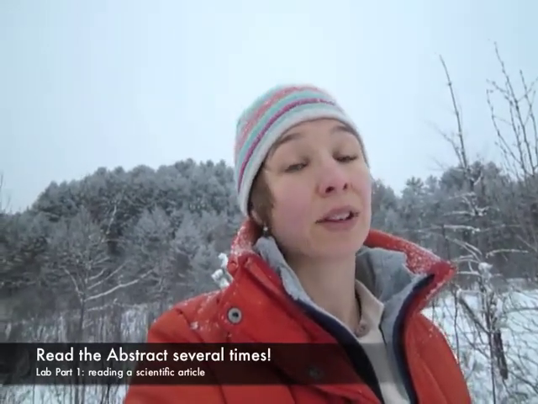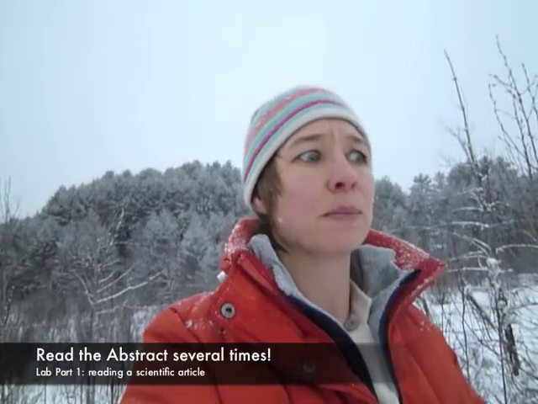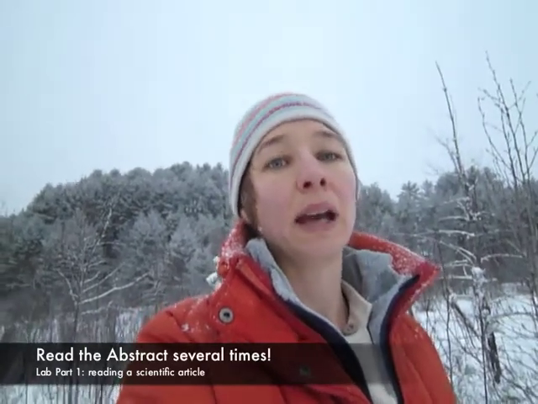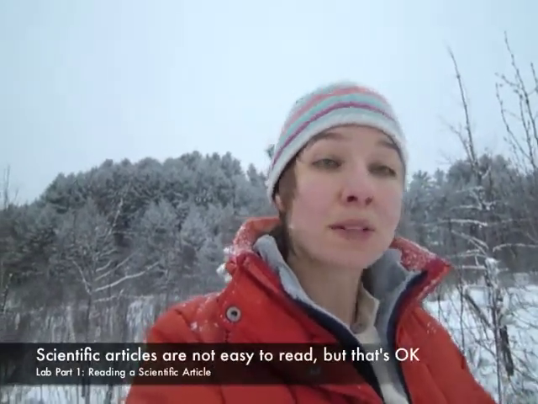So read that carefully, maybe one sentence at a time. What does this sentence mean? Read the next sentence. What does that sentence mean? And you might read it 3 or 4 or 5 times until you understand it. So the abstract is super important. And then go through and read as much of the paper as you can.